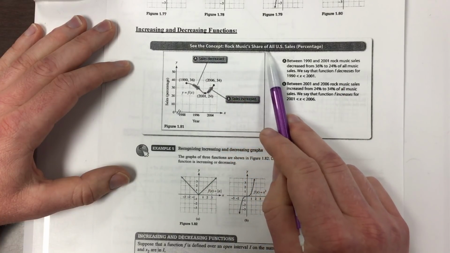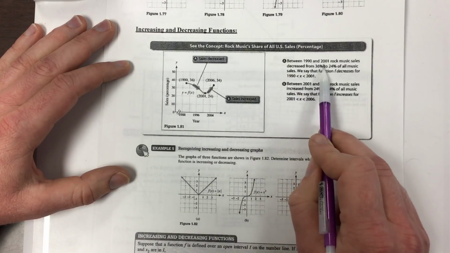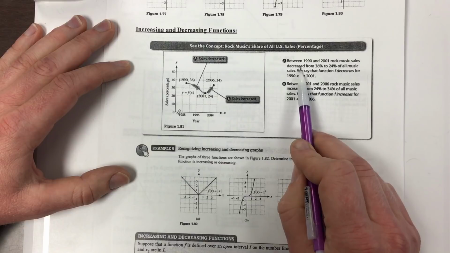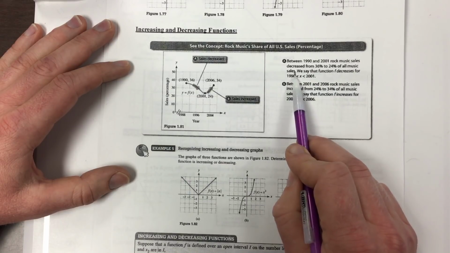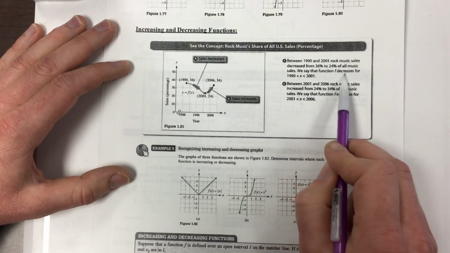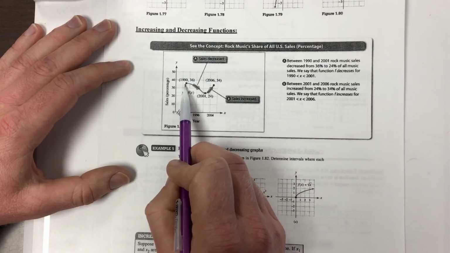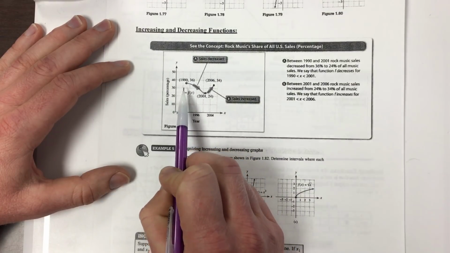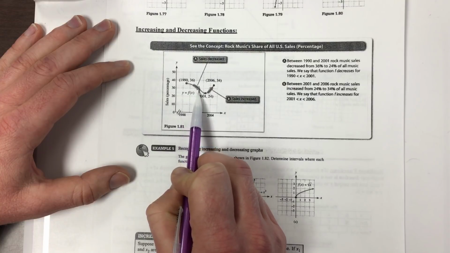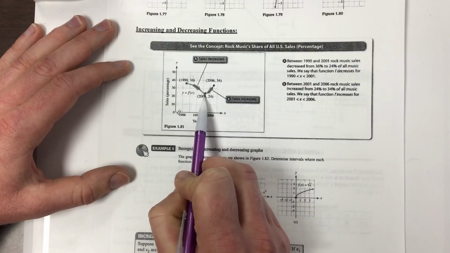This is rock music's share of all U.S. sales, and it's a percentage. Between 1990 and 2001, rock music sales decreased from 36% to 24% of all music sales. So we say that that function decreases for 1990 < x < 2001. What they're saying is from this point right here to this point right here, you can see that this is decreasing in sales from 36% all the way down to 24%.